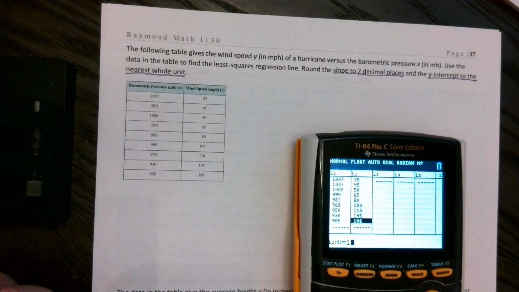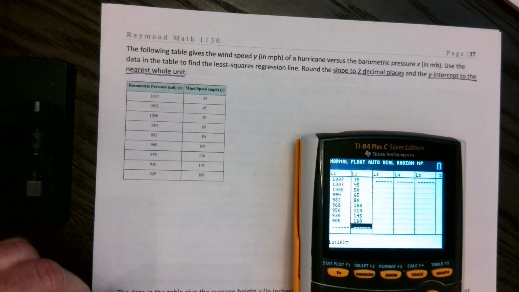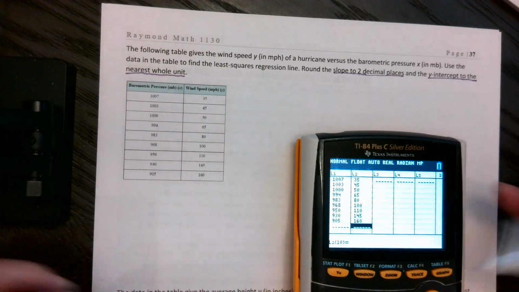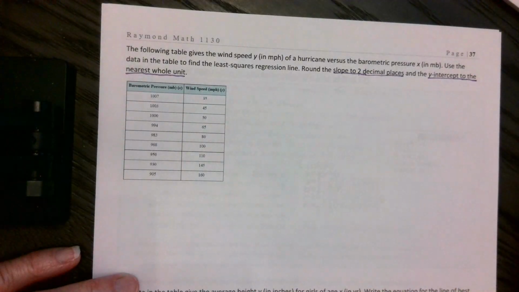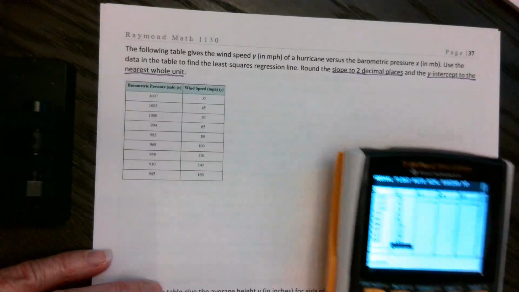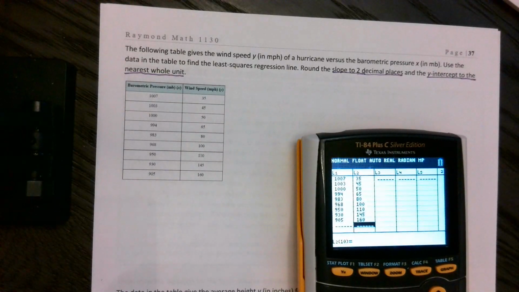So I need to change that. I'm just going to highlight it, and type over it, and hit enter. It's not a bad idea if you check your numbers, okay? Okay, so we've got our numbers in there.